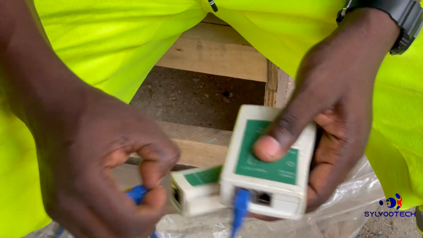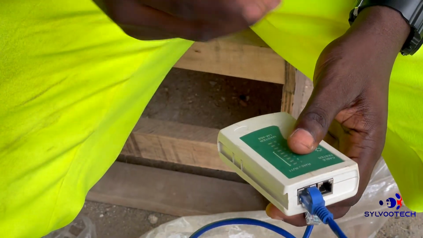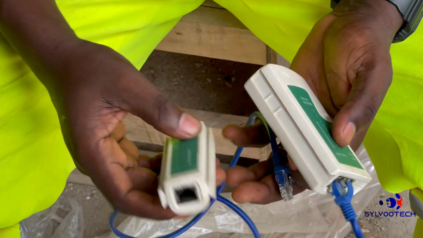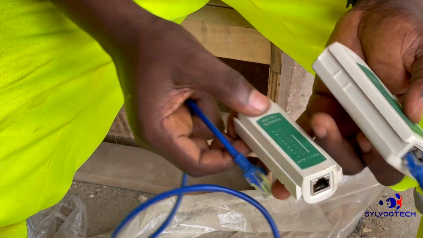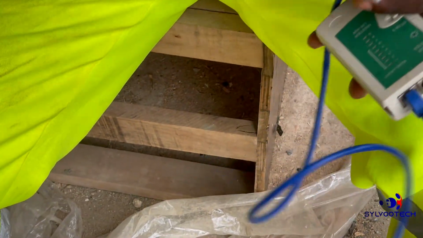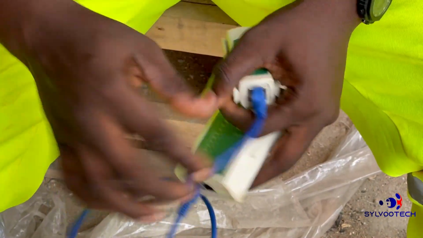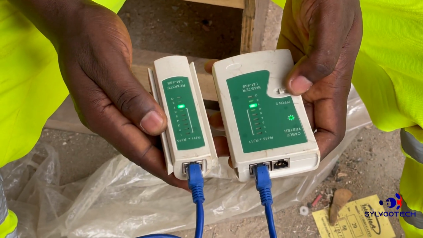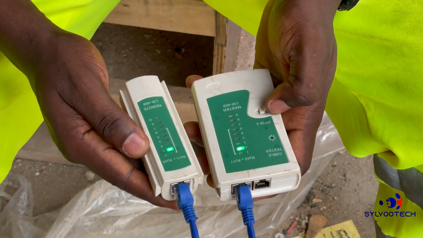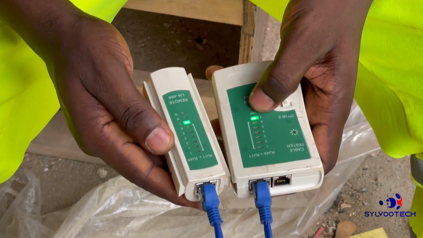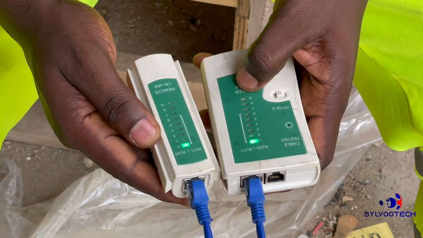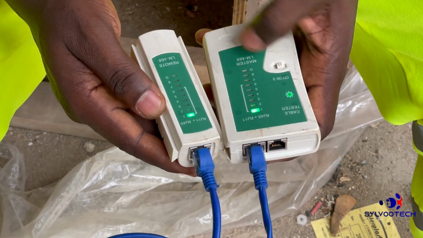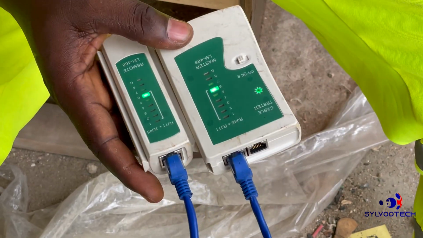Then another person will go to where the camera is, after clipping the cable. You understand? So the other person will plug the other end, the camera end, into here. You get? So if you turn this one on from the server room, you will see it reading. It must read from 1 to 8. If you read from 1 to 8, then you know that the cables, your connections and your clipping are okay before you can go ahead to install your cameras.